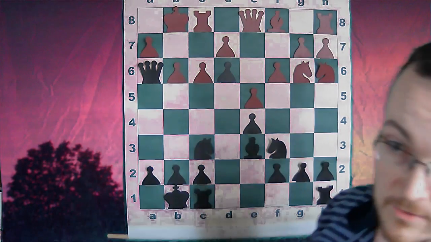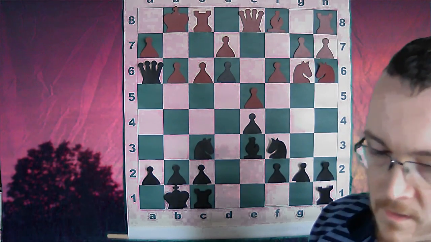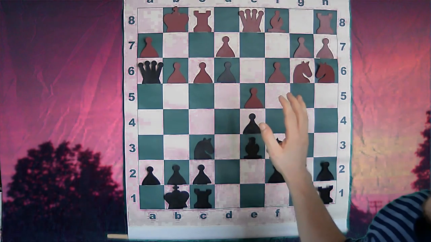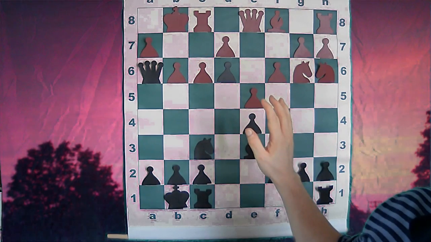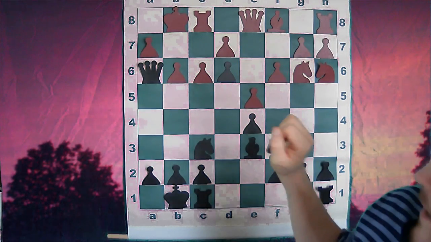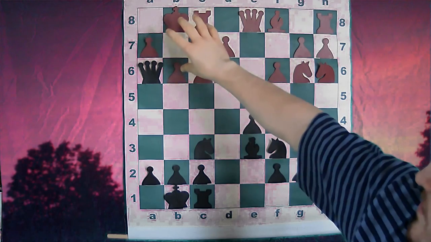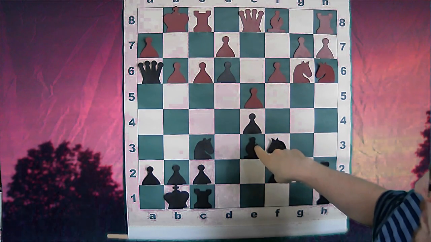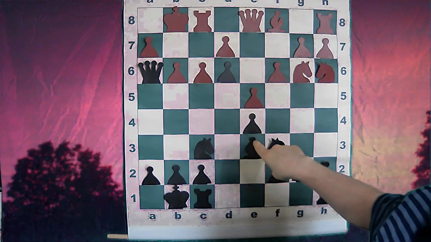There we go, knight b3. So I'm pausing temporarily here, showing you the board. What am I going to do next? Well, I'm sure you can see what's going on here in this corner. Keep an eye on this bishop because it's going to be important later on.